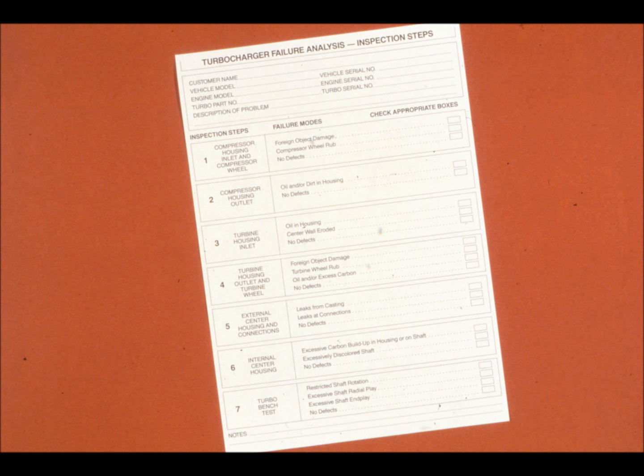To facilitate the inspection, an inspection chart can be used that lists the inspection steps in the proper order and shows potential failure modes for each step. Check off each step as you complete the inspection and note any problems.